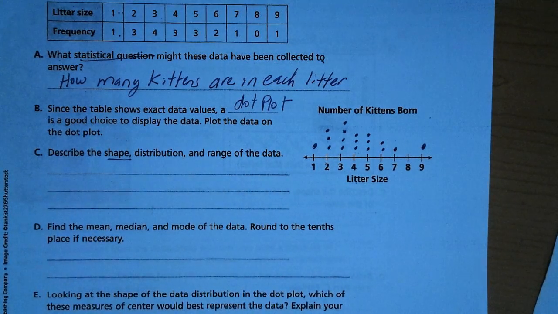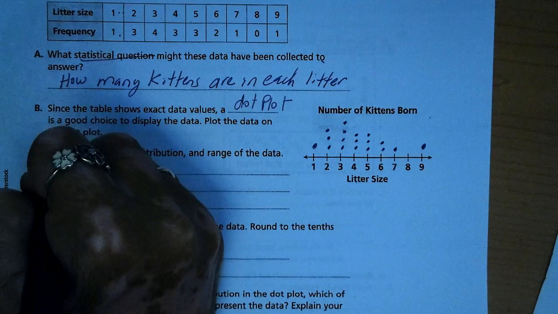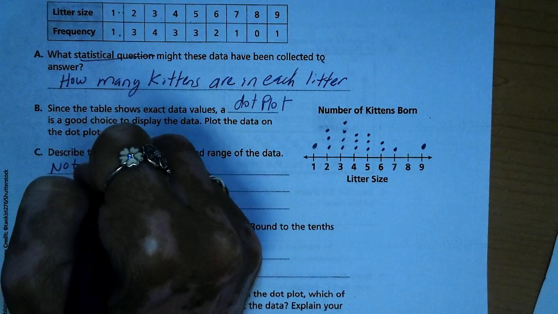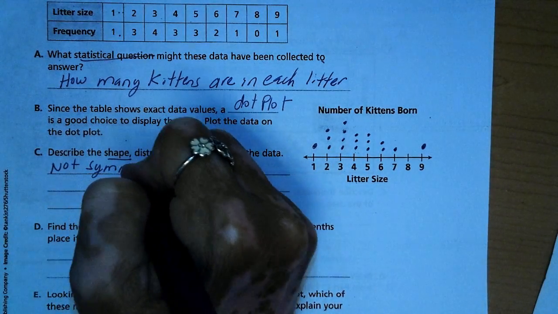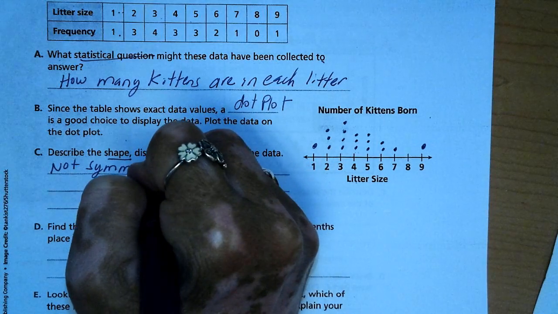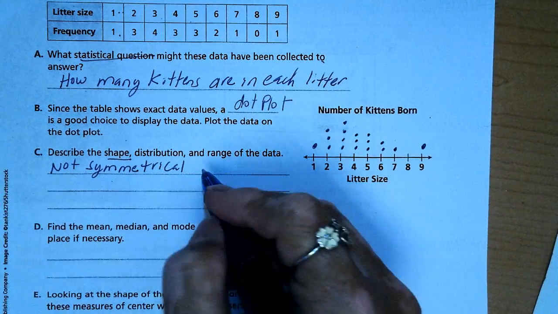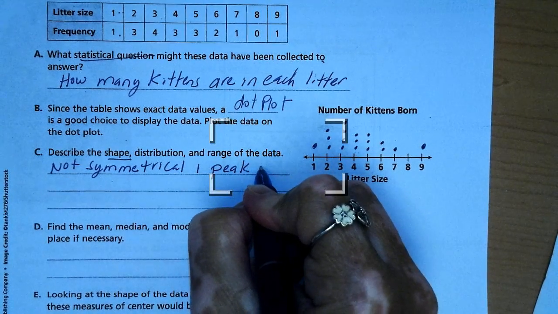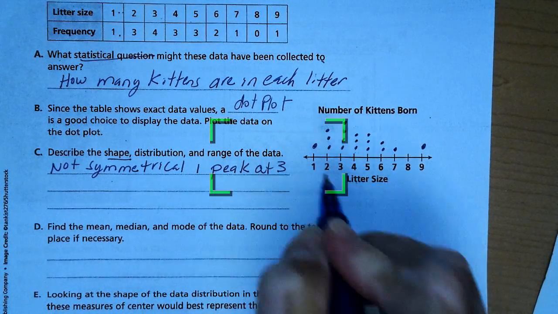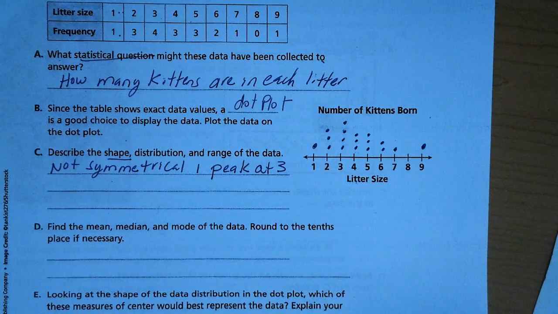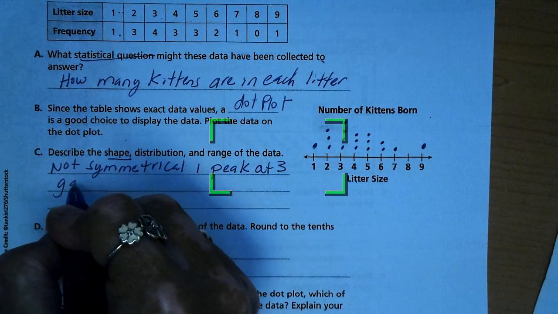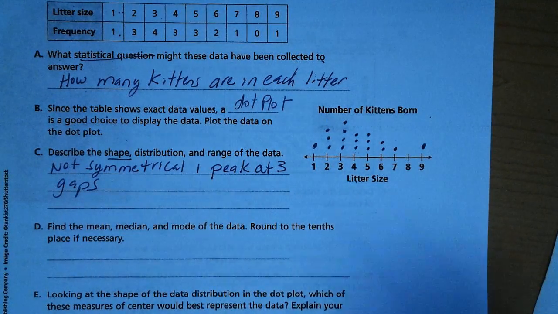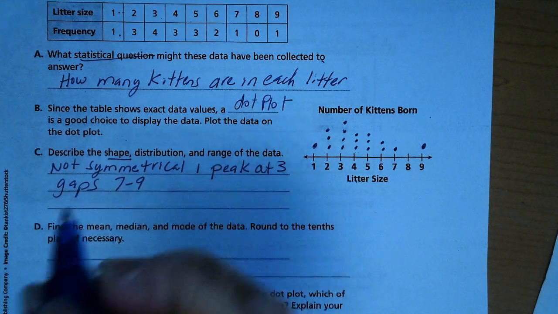All right, so is it symmetrical? It doesn't look symmetrical. So, nope, not. The peak is 3. Okay, so not symmetrical. The peak is at 3. Do we have any gaps? Yep, between 7 and 9.